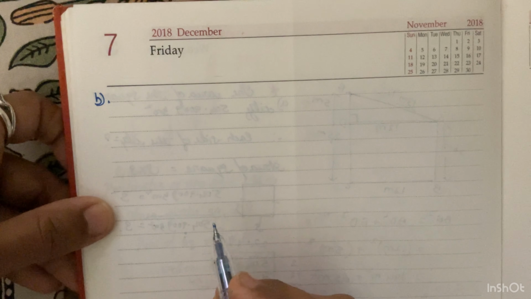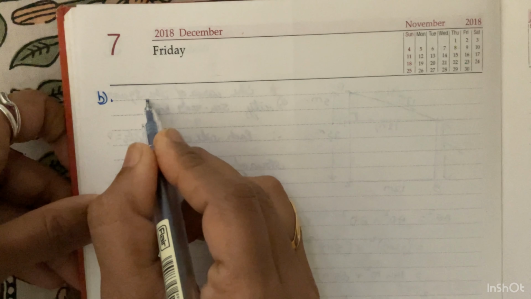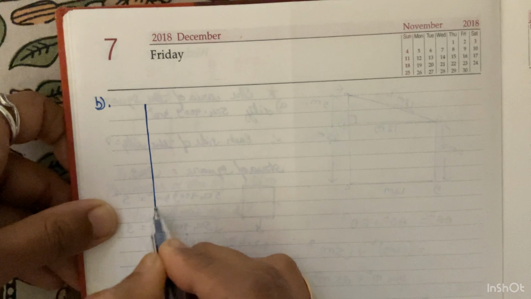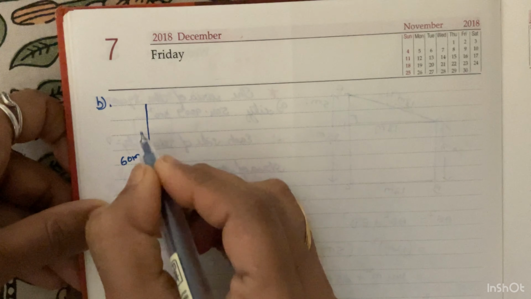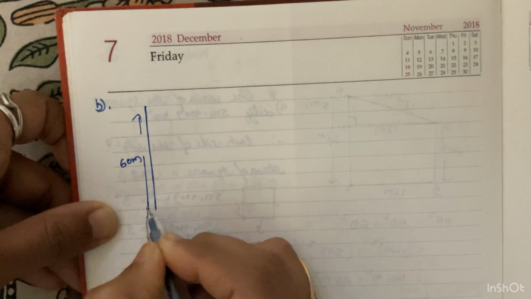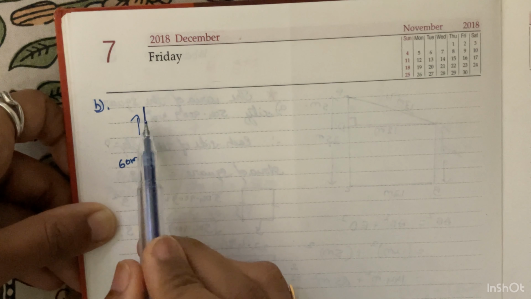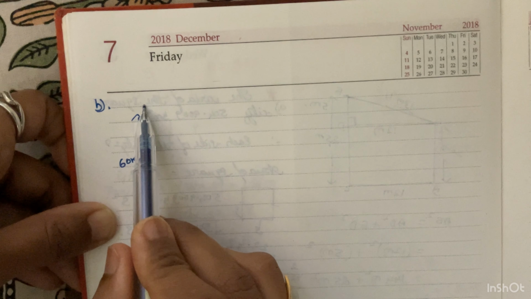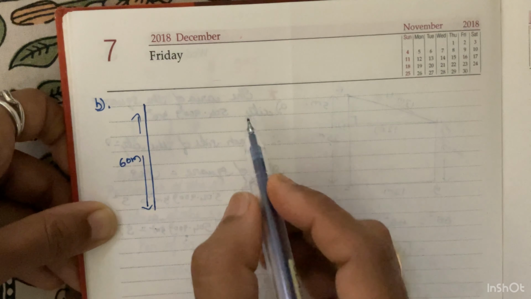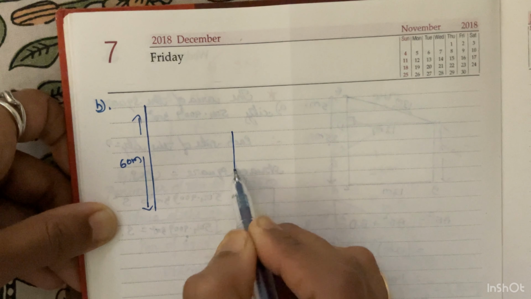So what they have said: Raghav's building is 60 meter high. So let me draw it here. This is 60 meter. Now they are saying that when he looks from the top of his building to another building, that building's height is 50 meter.